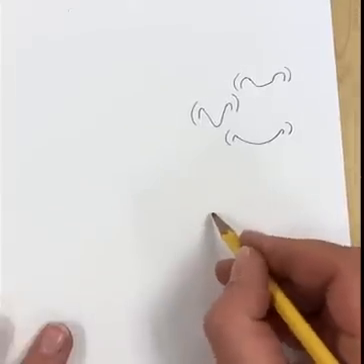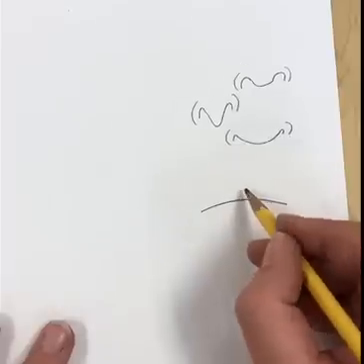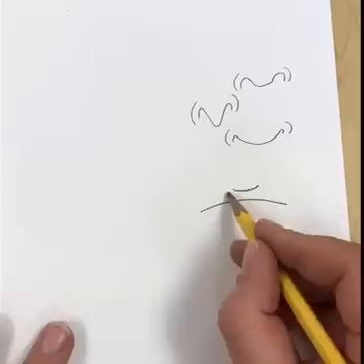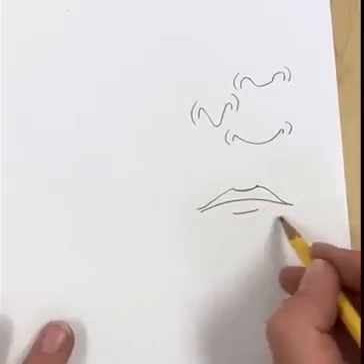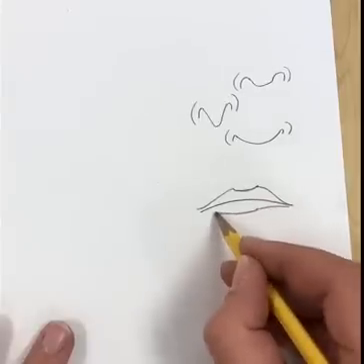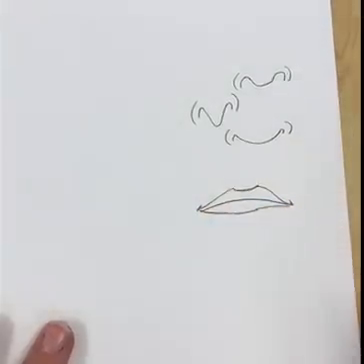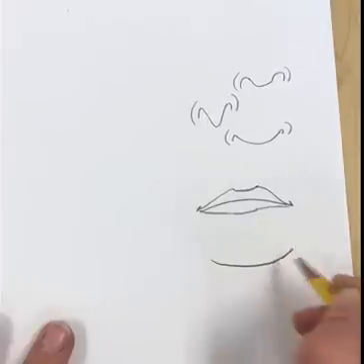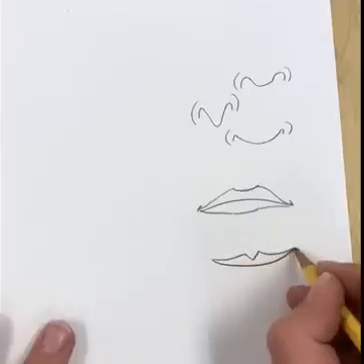Some other versions of mouths, just like for noses, there's lots of different versions. Some people, if you look, even though they're not sad or unhappy, their mouth might turn down a little bit. So I could draw my line a little frowny, and then have the top and bottom lip. Maybe make that little crease. I could draw it turned up a little bit more. Maybe I make more of a sharp V for the top.